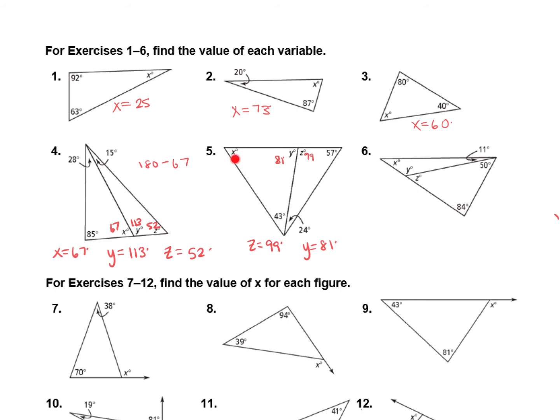And now the last thing we need is angle X. We know the other two angles inside this triangle. So we keep using the same theorem where angles inside a triangle add up to 180. If we take 180, subtract out the 81 and the 43, that leaves you with 56 degrees for angle X.